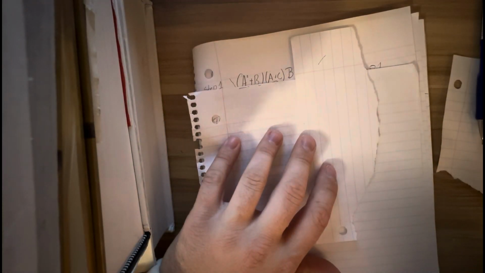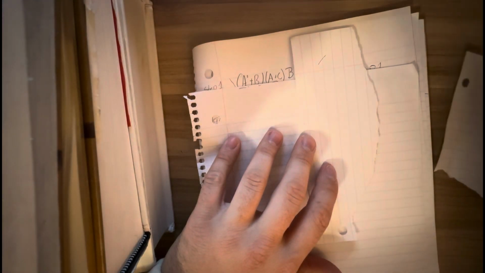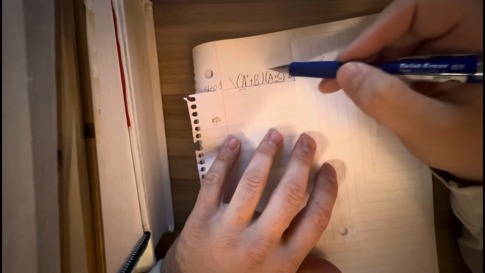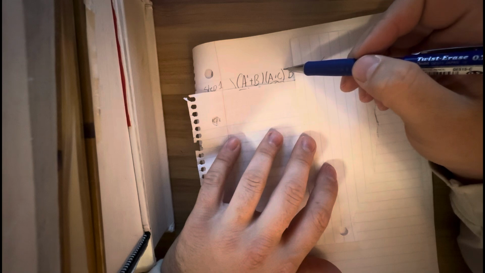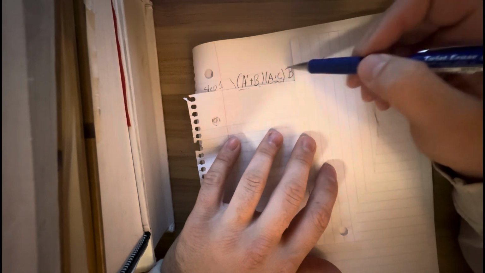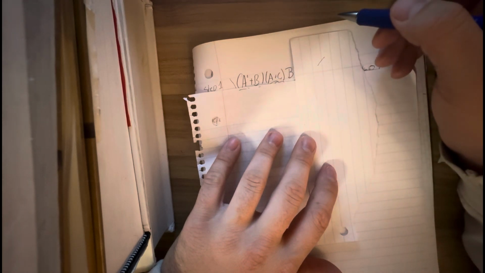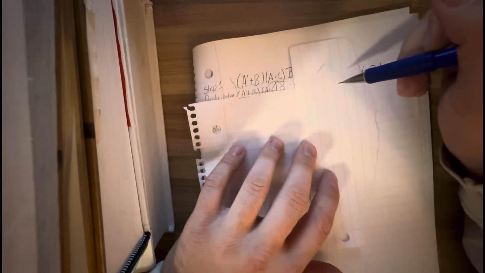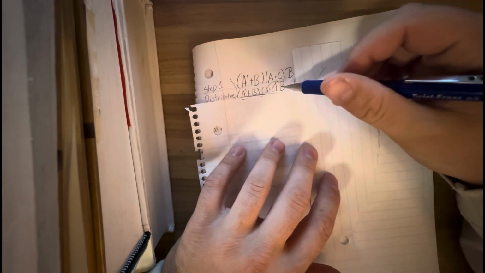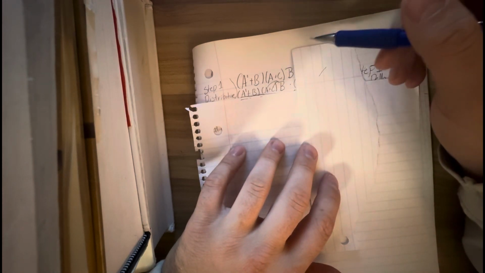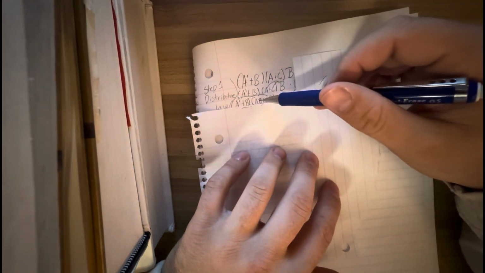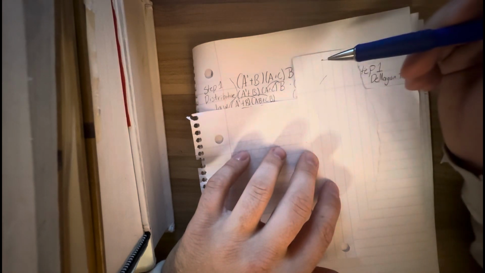All right, we're going to shift our focus to the left side of this logic statement. Our first step is just making sure that there's no primes outside of our parentheses, and now that there's not, we can continue to our actual first step, which is the distributive law. So we're going to distribute B into the inside of these parentheses, leaving us with AB or CB.